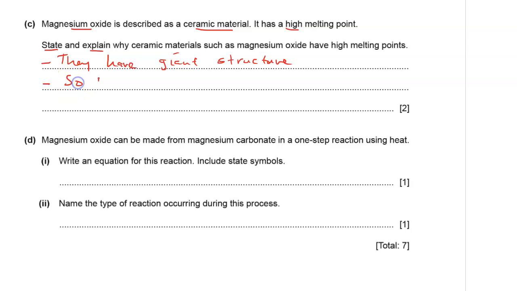So lots of energy is needed. Don't forget, magnesium oxide is an ionic compound. Ionic compounds have a high melting point. Energy is needed to break the strong ionic bonds.